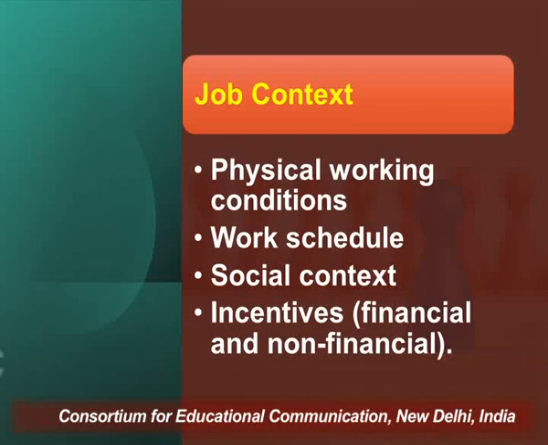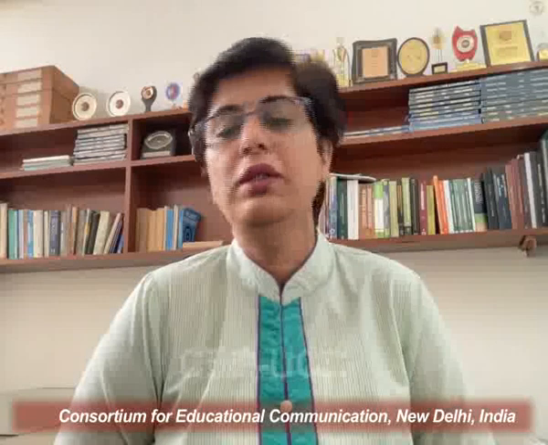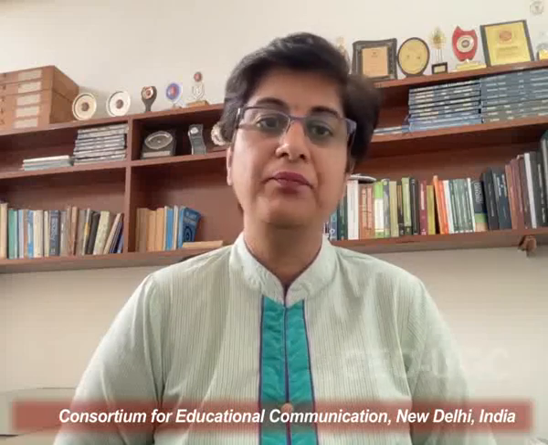Then what is the job context? Like what are the physical working conditions, the temperature, the lighting, in which an employee is working. What is the work schedule like? Whether there is some social context of the job you are performing, and what are the incentives, like the financial or the non-financial incentives. So all these come under the job context.